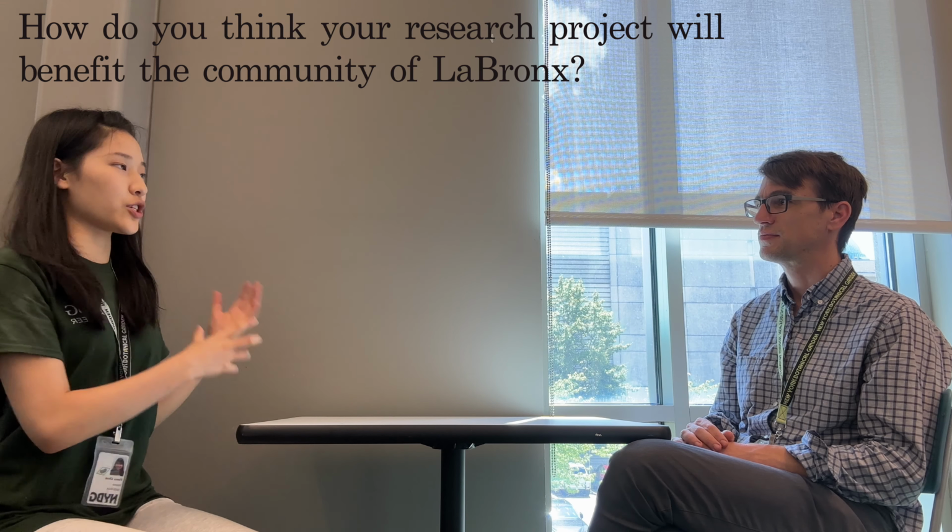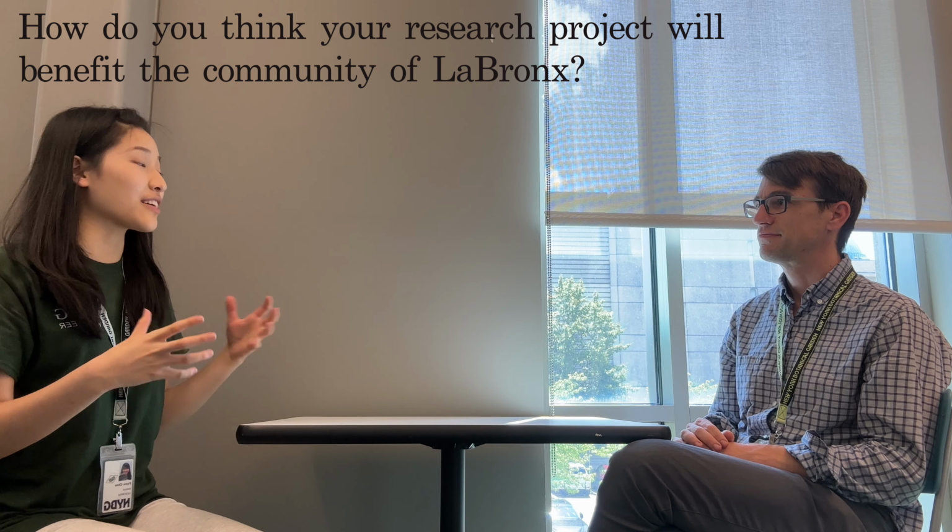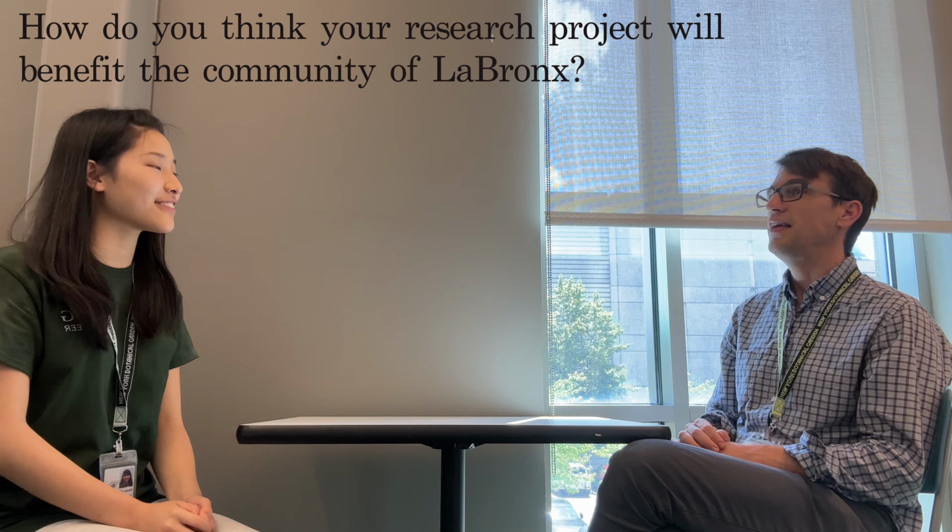So it all connects. Yeah, because that was about carbon cycling, and one of the research projects you're doing now is also carbon cycling. So my third question for you is, how do you think your research projects will benefit the community of the Bronx? The Bronx is a really cool place, and it is a community that really depends on our trees.